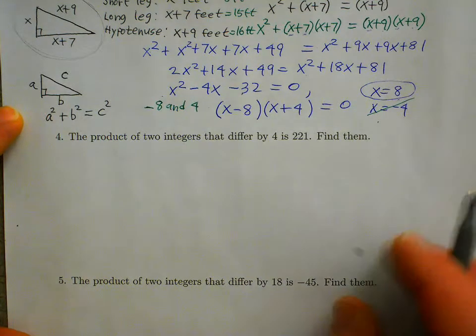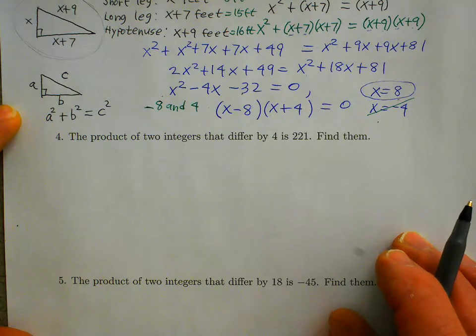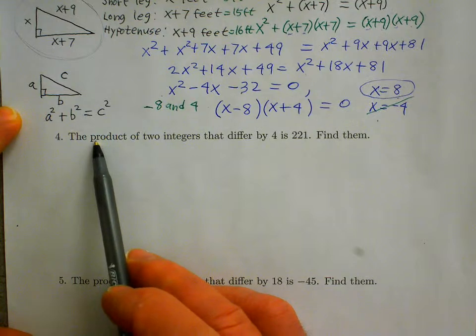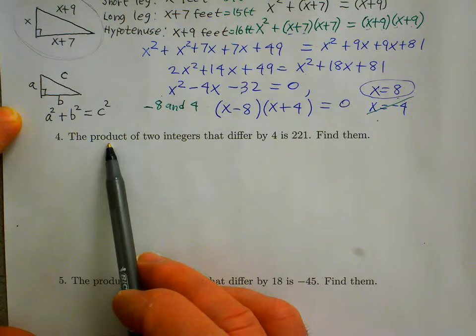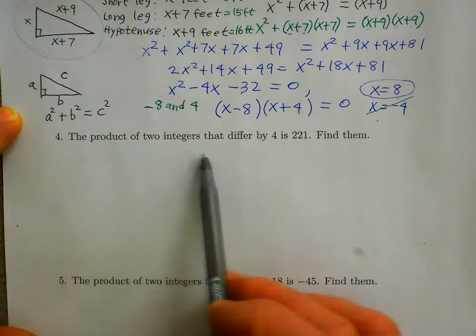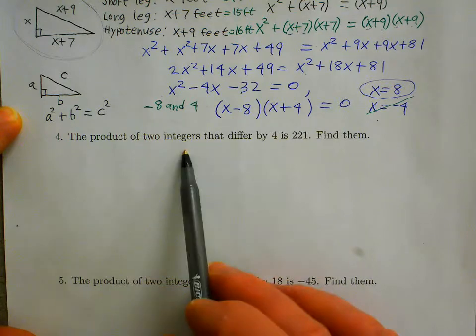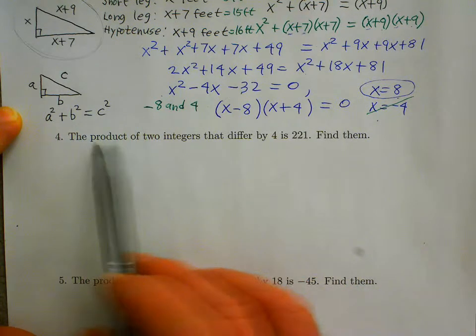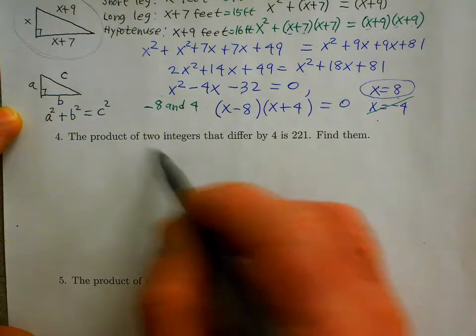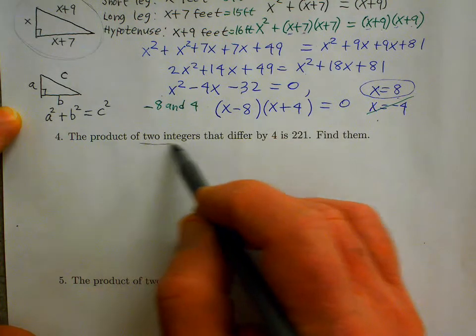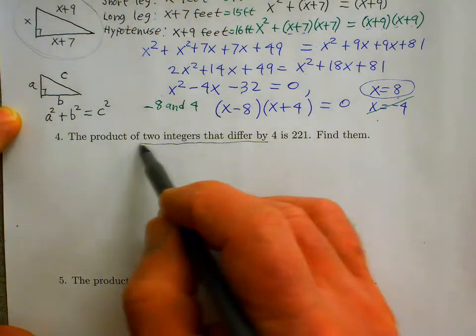Okay, variable assignments. Well, we're going to multiply two expressions that each represent an integer. So we're not going to start by multiplying, we're going to start by representing those two integers based upon this information.